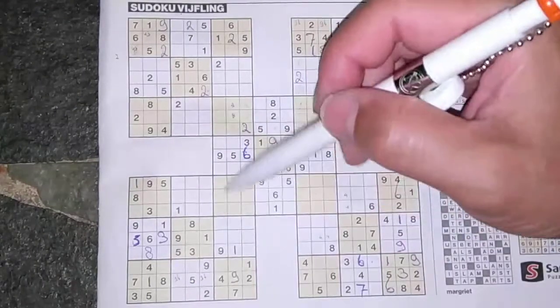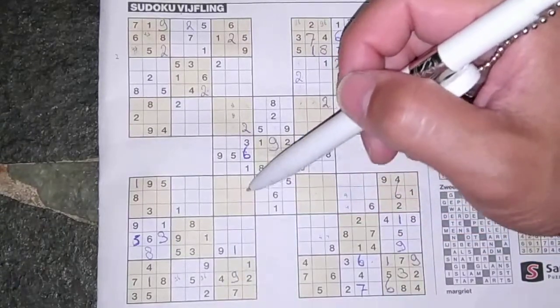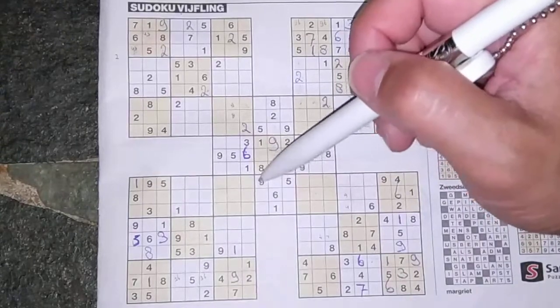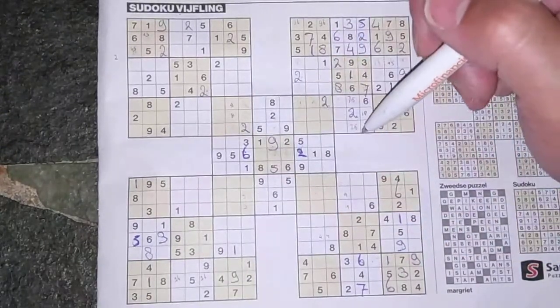We have a 9 in this column, 9 in the column next. So in the last column, the only 3 places for the 9, here, or there. I see here 9, no 9 there. So the 9 could be here or could be there.